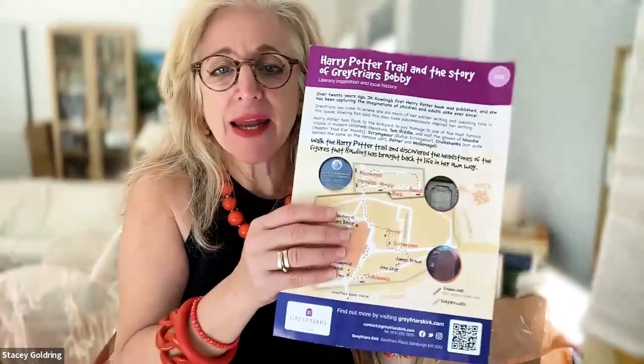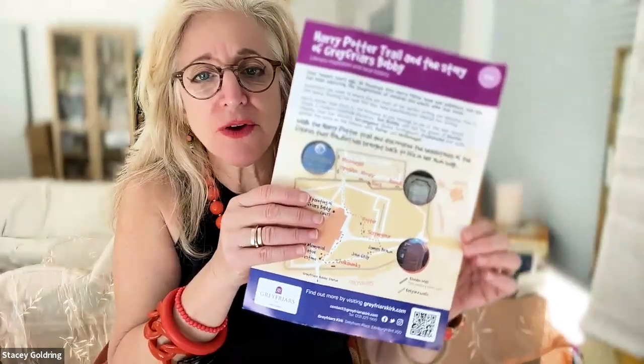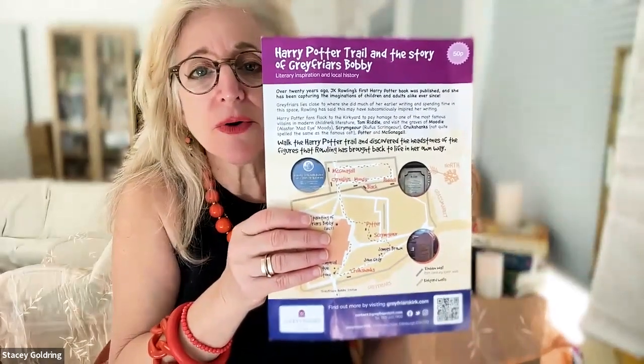Oh, and Crookshanks. I forgot. Crookshanks is there too. So this is really exciting. And I hope that if you ever get a chance to go to Edinburgh, you will make it to Greyfriars. And you can also go see the Elephant Bar or Elephant Cafe, where our author wrote. And also Alexander McCall Smith also wrote in that little cafe. All right, that's that.